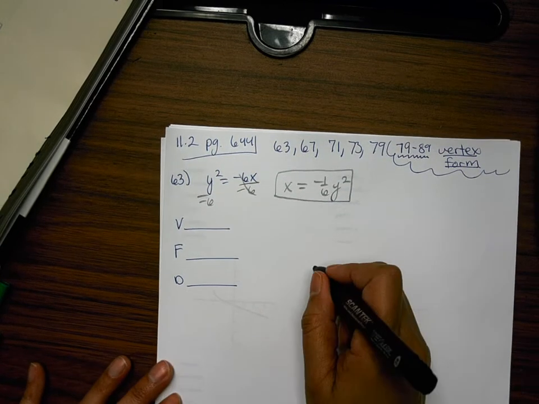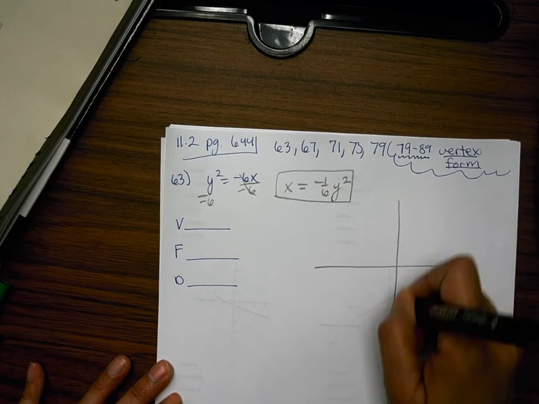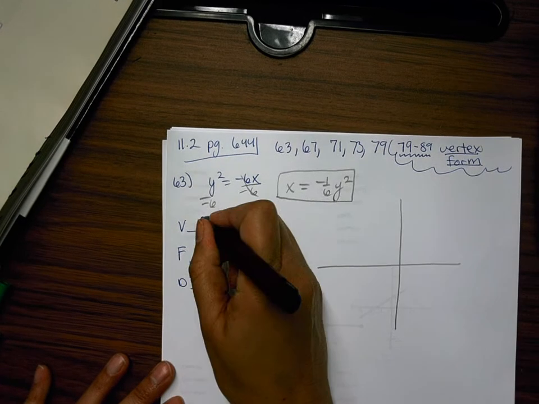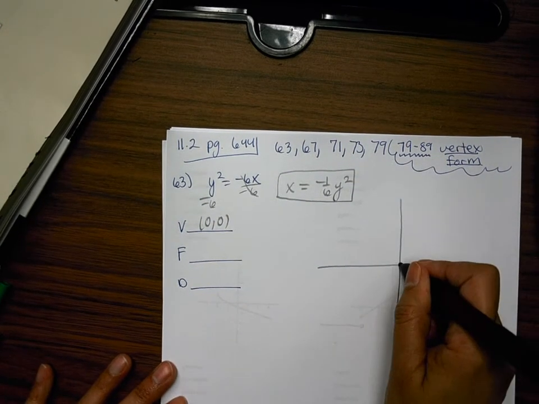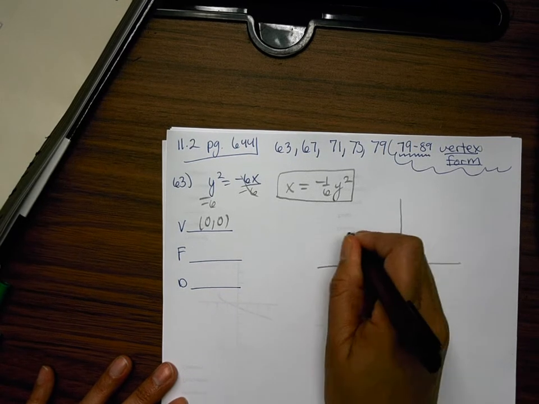So I know it's a sideways parabola. I also know it's opening left. And I know my vertex is (0, 0) because there's no h, k in there. Okay, so (0, 0), opening left.